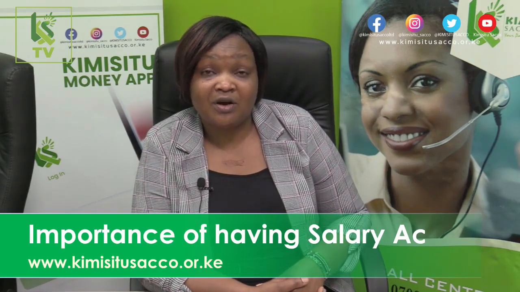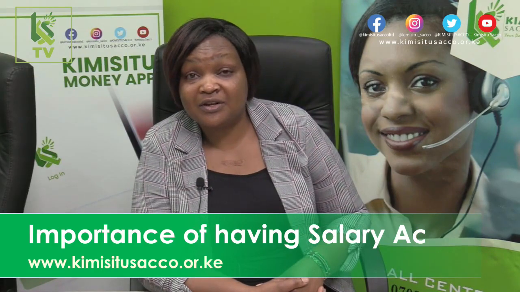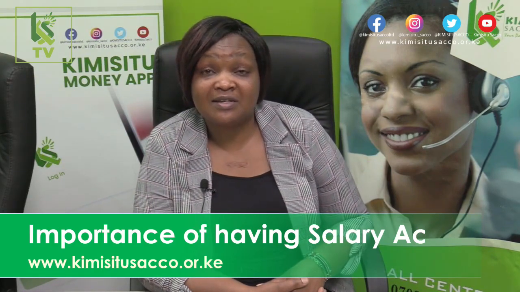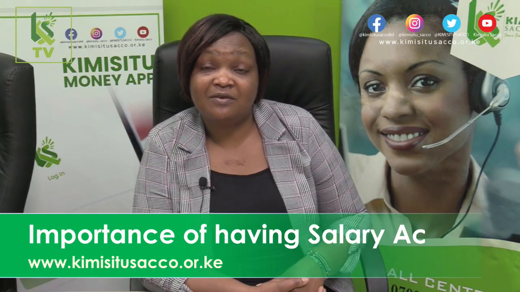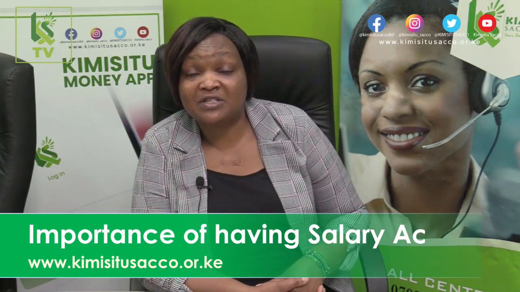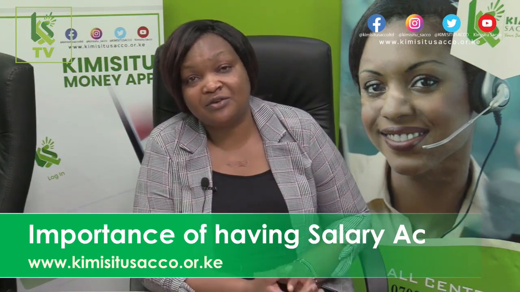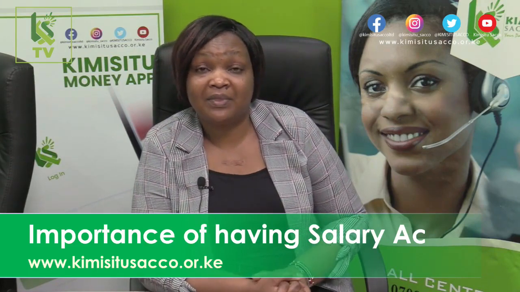For example, if you have Little Angels accounts running for your children, or if you have the holiday account, what can you do? Once the salary has been posted, you can make transfers from your savings account to your Little Angels account, or make transfers from your FOSA account to your holiday account. You can make all these transfers using the mobile banking platform. And of course, the capability it gives you to withdraw these funds at any point in time when you wish to do so. And the limits are also quite attractive.